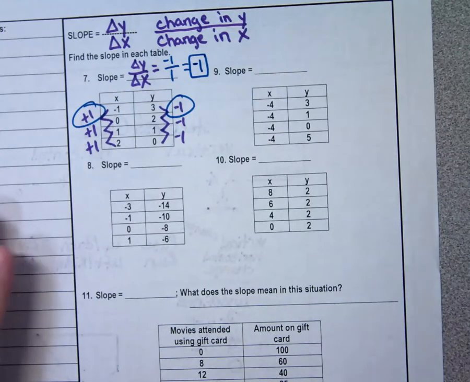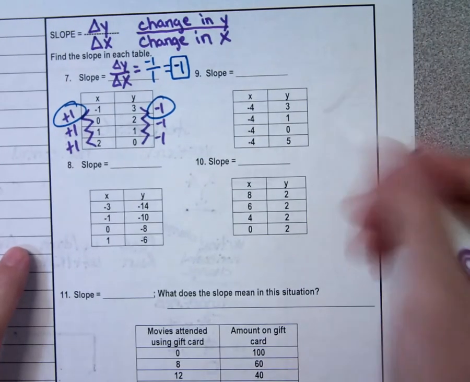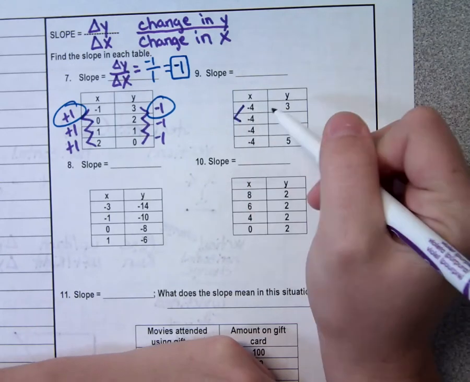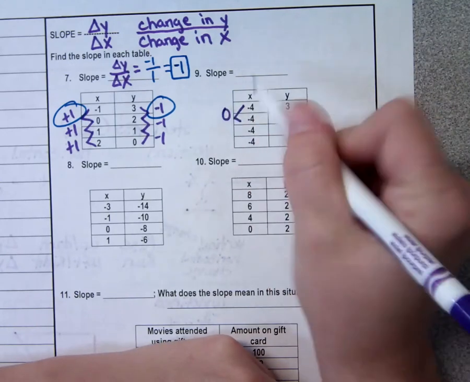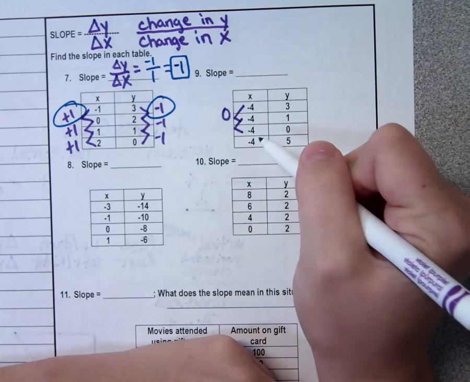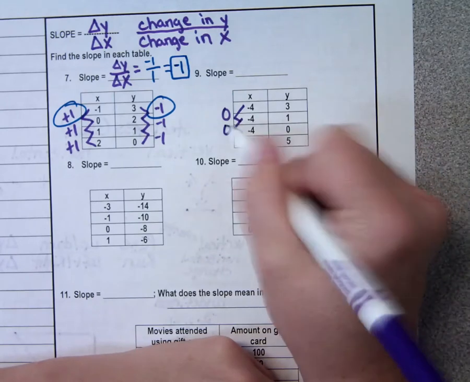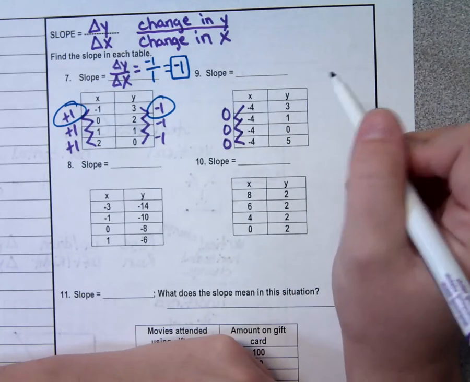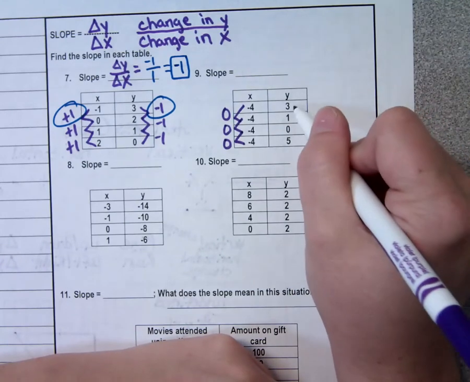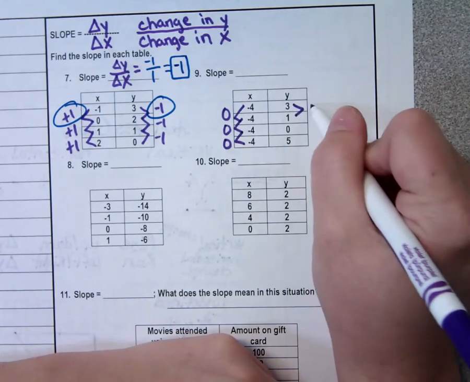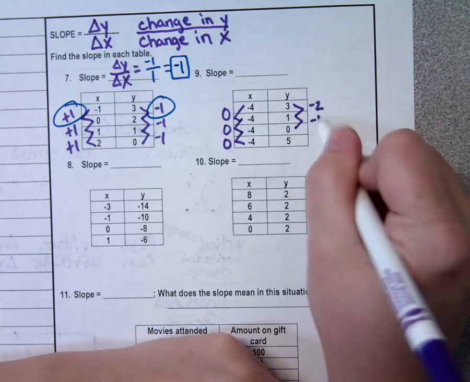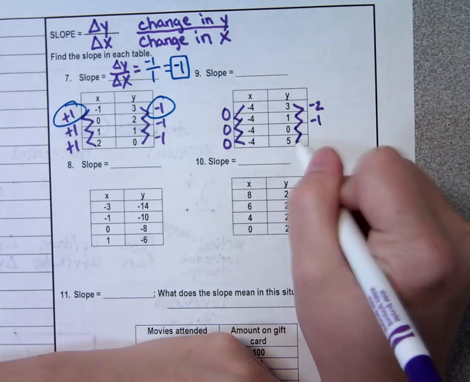Okay, let's try it for some more tables. So first I'm going to find the change in my x's. So how do you get from -4 to -4? Don't do anything. You don't do anything each time. Okay, let's look at the change in the y's. How do you get from 3 to 1? You go down 2. How do you get from 1 to 0? You go down 1. How do you get from 0 to -5? You go down 5.